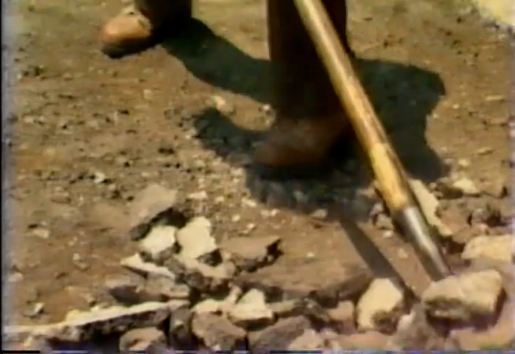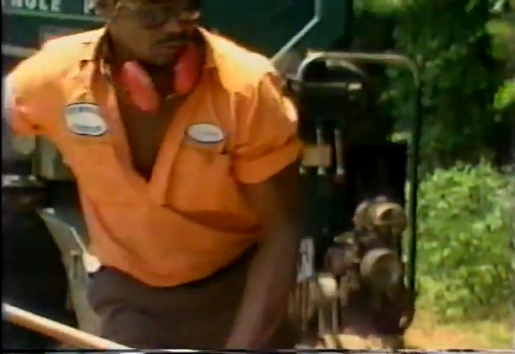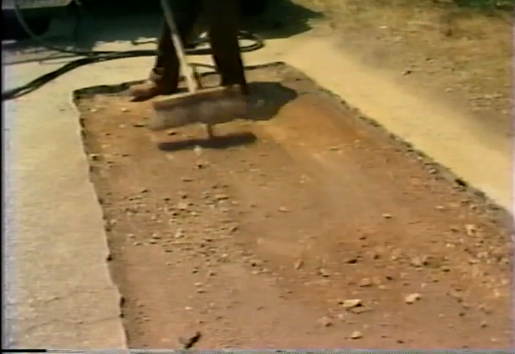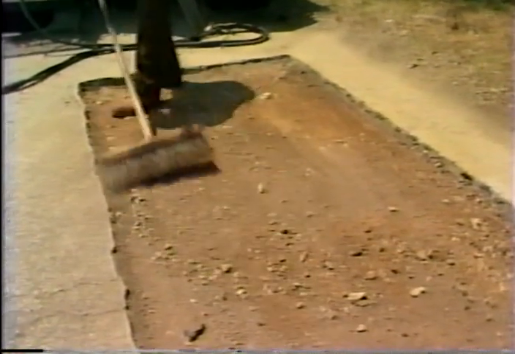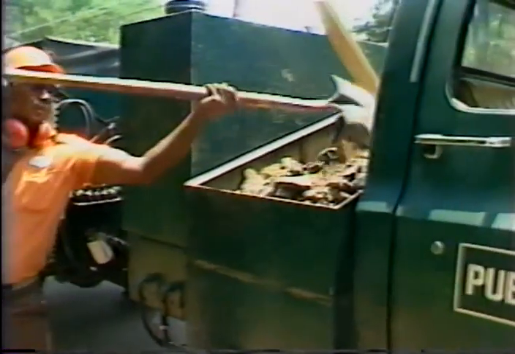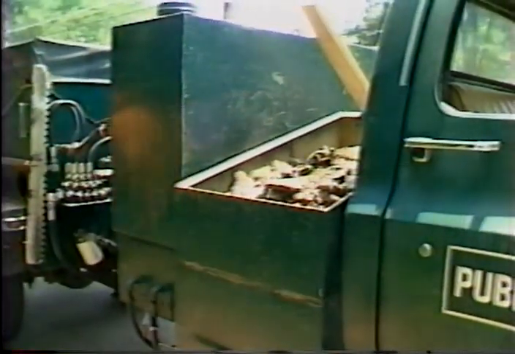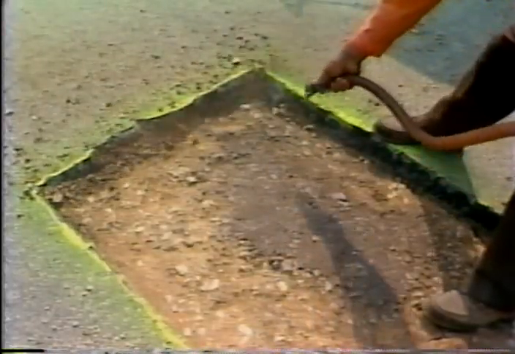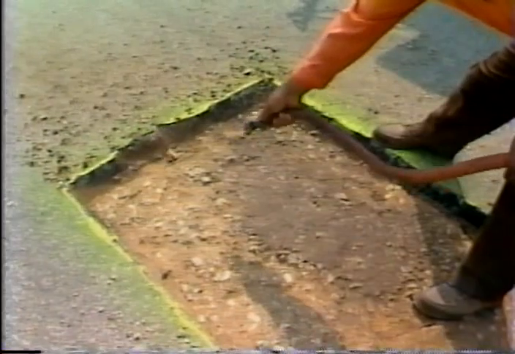Remove large pieces of material with a shovel. Sweep up smaller pieces with a stiff broom and shovel them out. Pay particular attention to the corners of the patch area so that loose materials do not build up there. Load the material removed on the truck for disposal. Use compressed air for removing small debris if available.